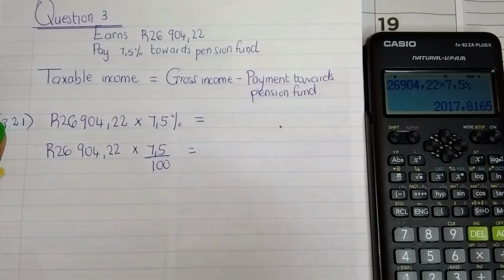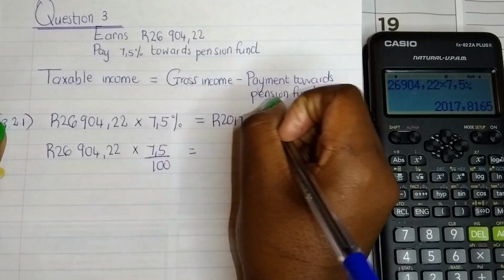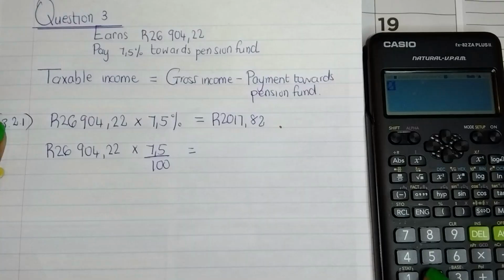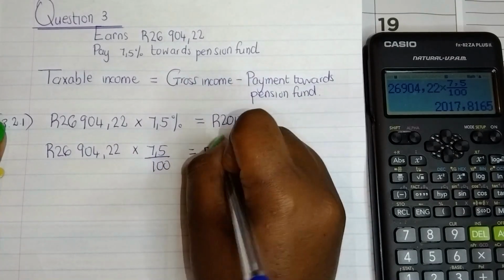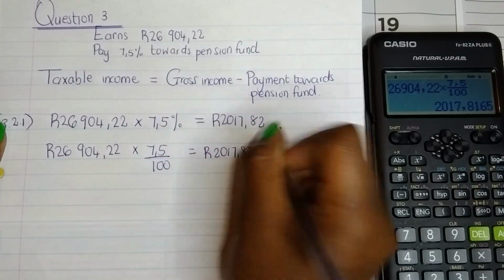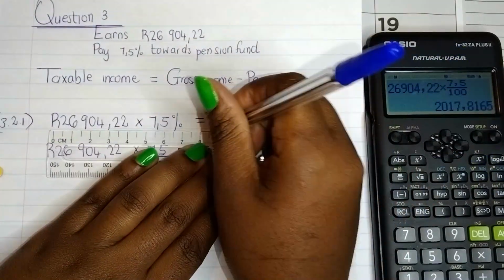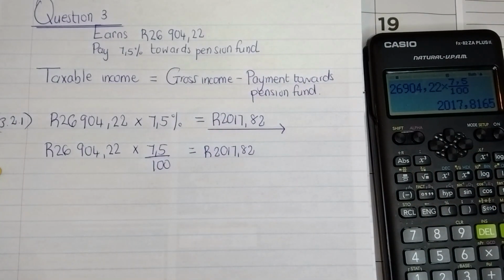Okay, and that will give you 2,017 rand 82 cents, right? Or if you do the other method, 26,904.22 multiplied by 7.5 divided by 100, it still gives you the same answer. So whichever one you're comfortable with, you can use that method, right? So this is the amount that Emily pays towards her pension fund. She pays 2,017 rand and 82 cents towards her pension fund, right?